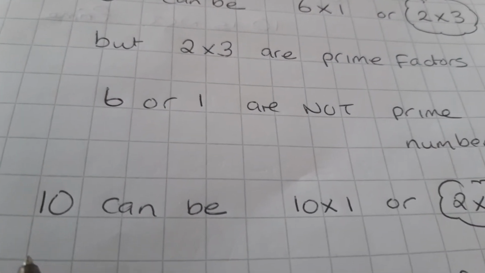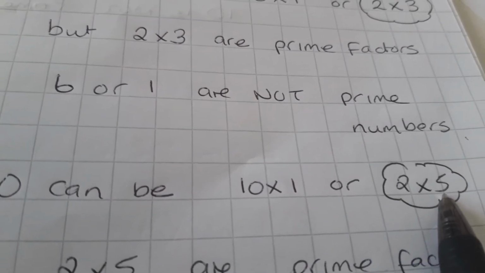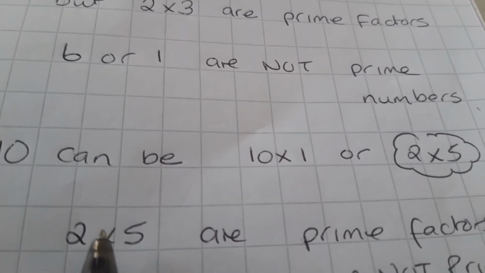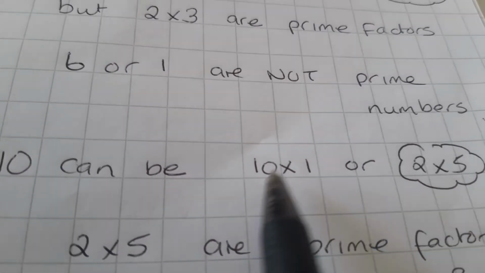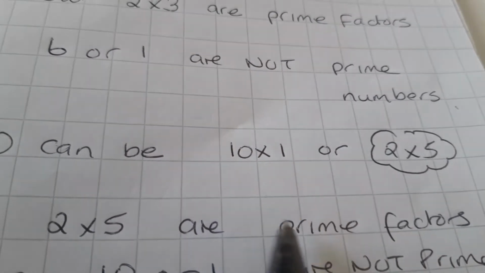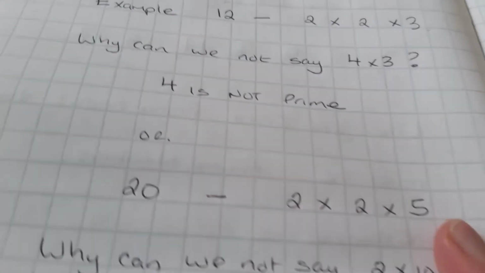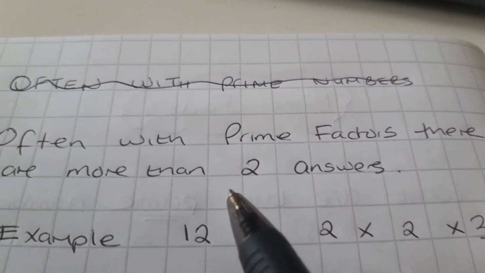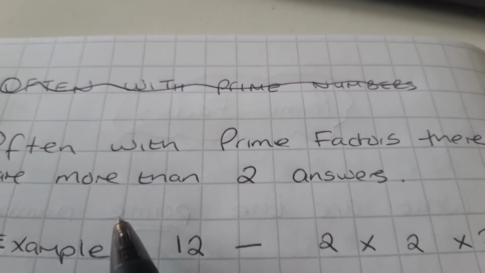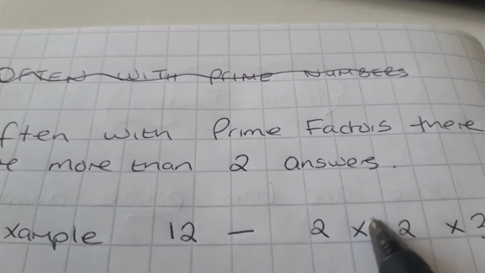Another example, 10 can be written as 10 times 1 or 2 times 5. And again, the prime factors for 10 are 2 times 5. 10 and 1 are not prime, so these are not the prime factors. Often prime factors have more than 2 answers. Usually when we think of factors, we just think of one number times another, but with prime factors, you can have more than 2 answers in your list.